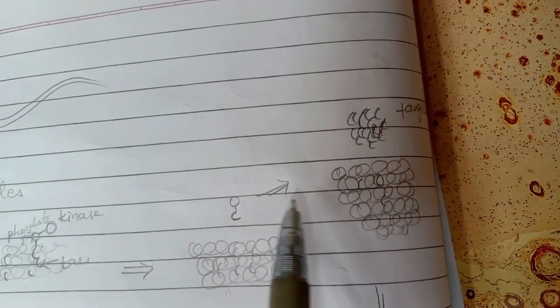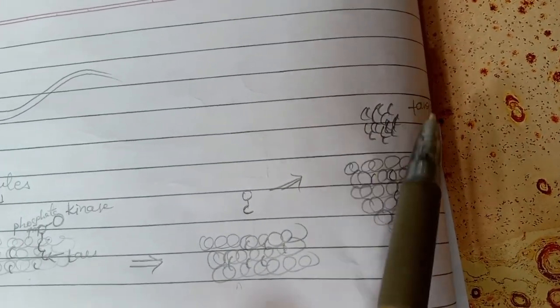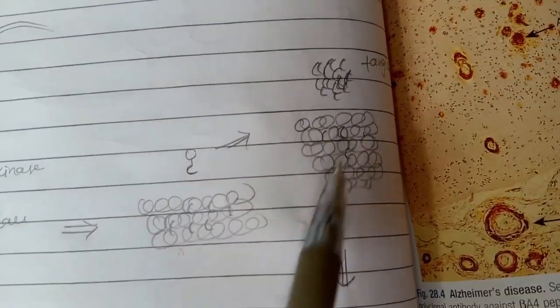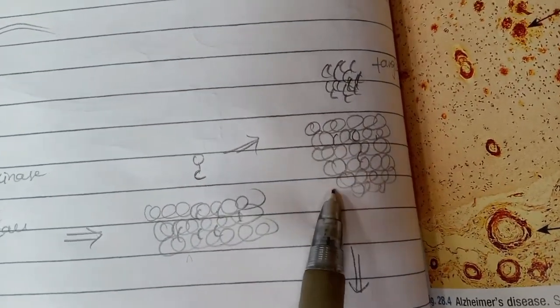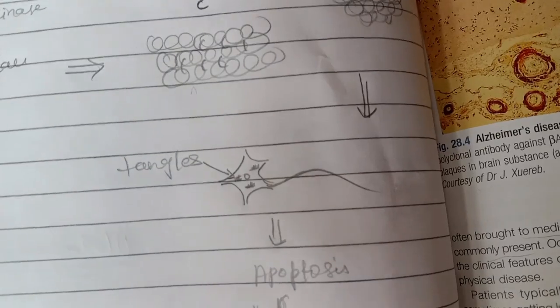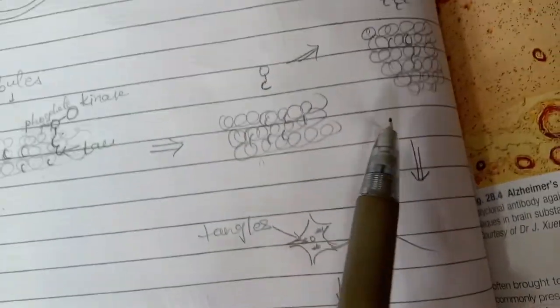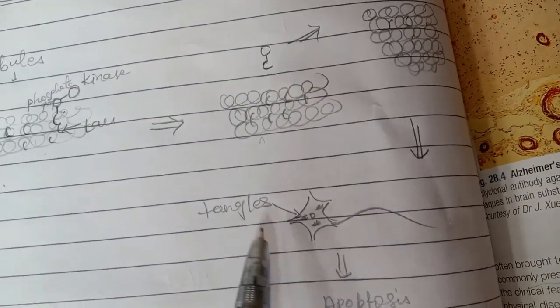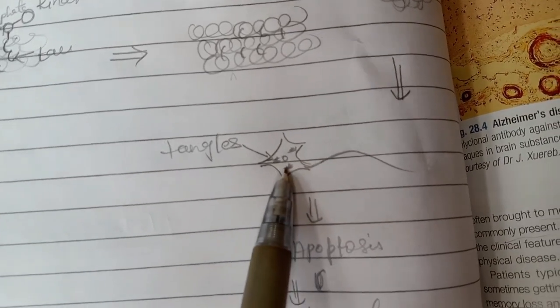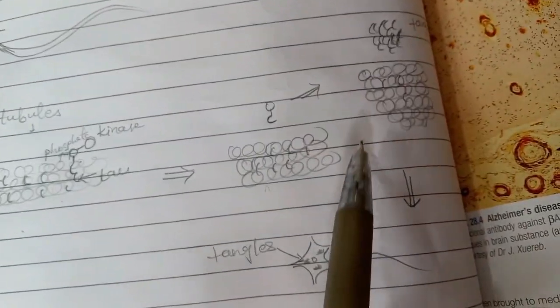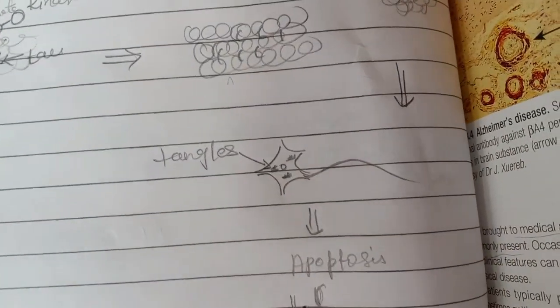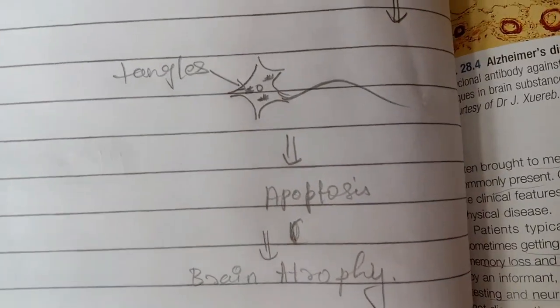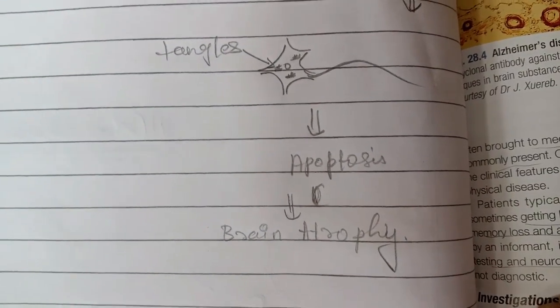Okay, and then this tau protein starts accumulating outside, and thus this thing breaks. Okay, this whole thing breaks, and because of this, tangles accumulate, so these kinds of structures are formed inside the cells, and as there is breakage of this system, this leads to apoptosis, that is programmed cell death of these neurons.